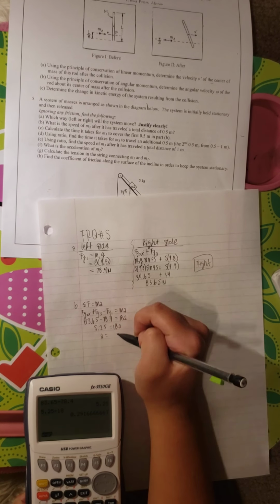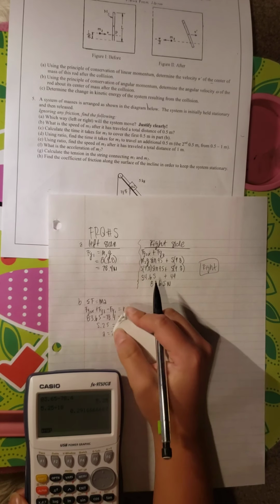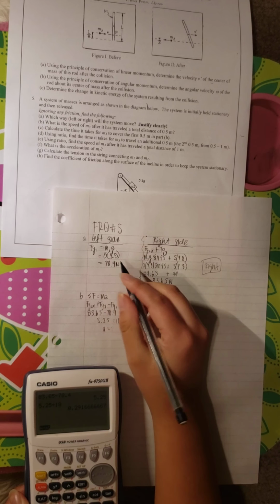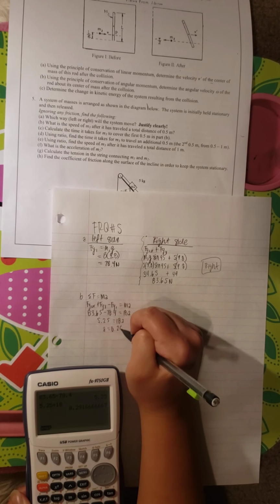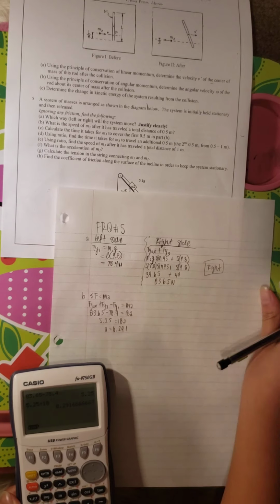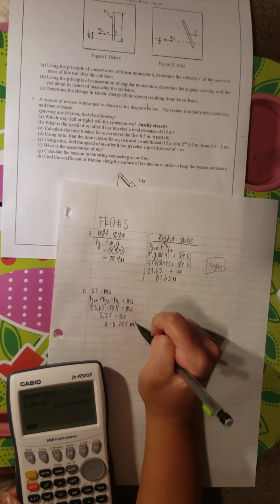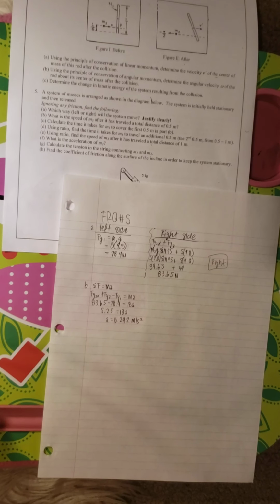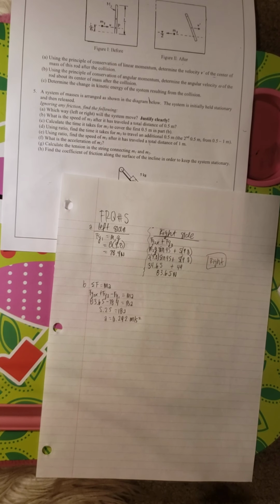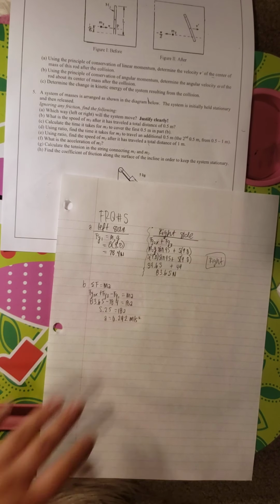A is equal to, oops, didn't round correctly. Alright, so we found acceleration. Let's just find speed.